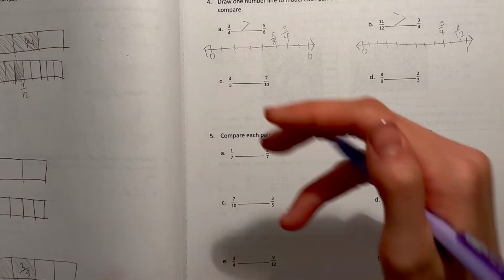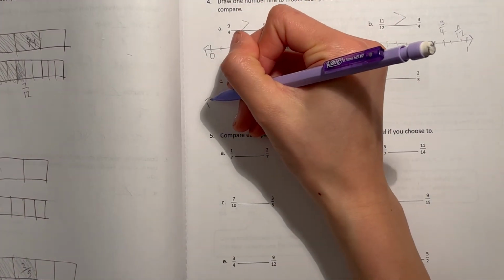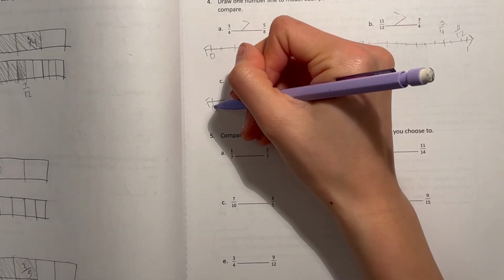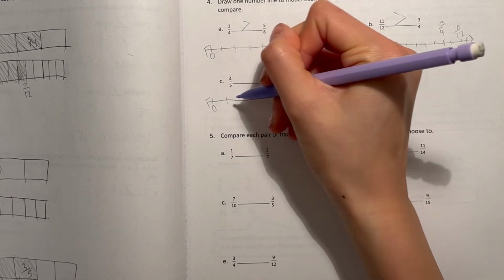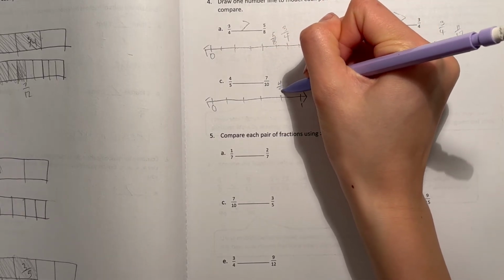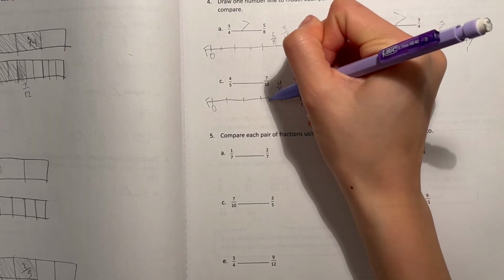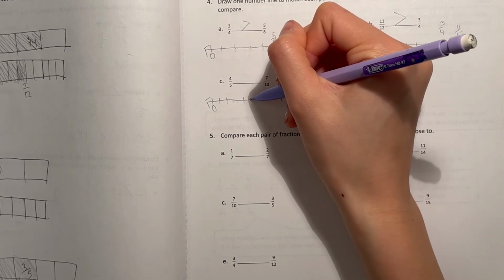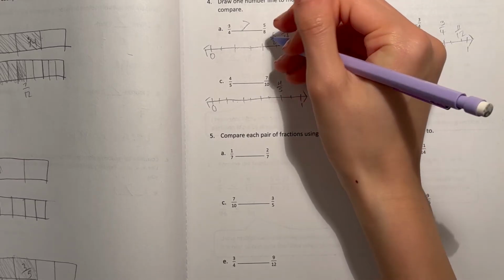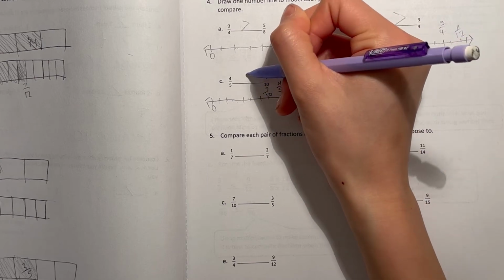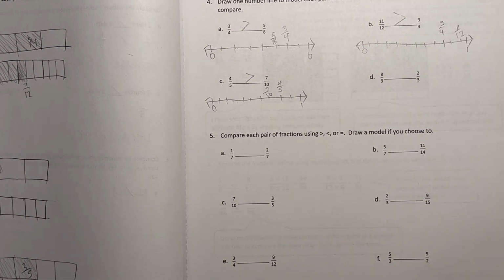All right, C, 4/5 and 7/10. 4/5 is right here, and for 7/10 split each section in half. 1, 2, 3, 4, 5, 6, 7. So 7/10 is to the right of 4/5, which means 4/5 is greater.